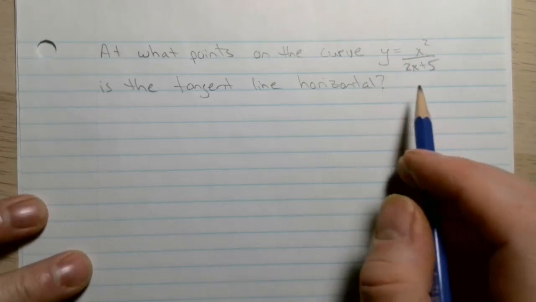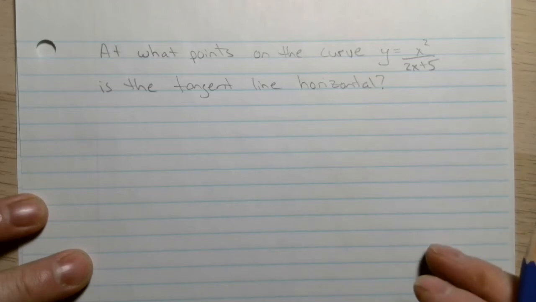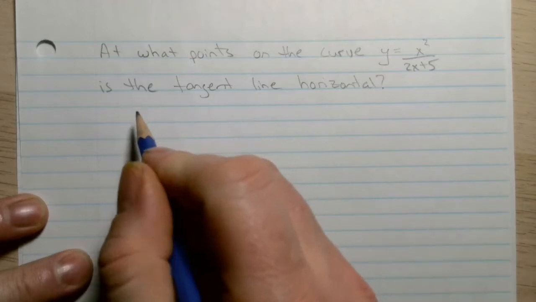Now, there are a couple of different ways we can take the derivative of this particular function here. But the most recent rule that I've gone over with my class has been the quotient rule. So that's what we're going to use. We're going to do the quotient rule here.